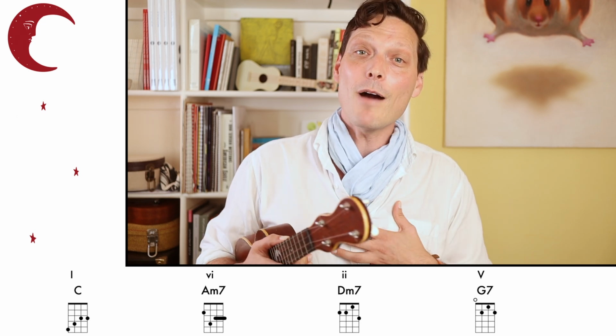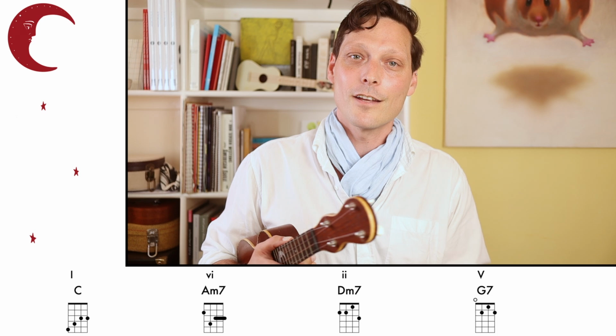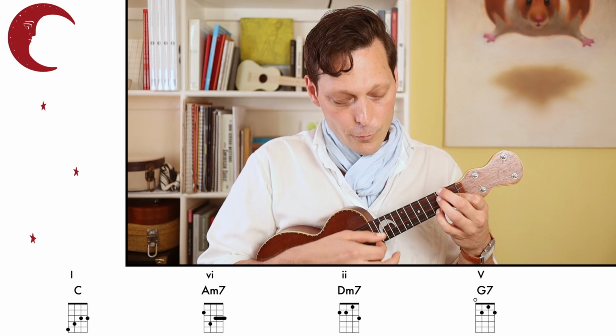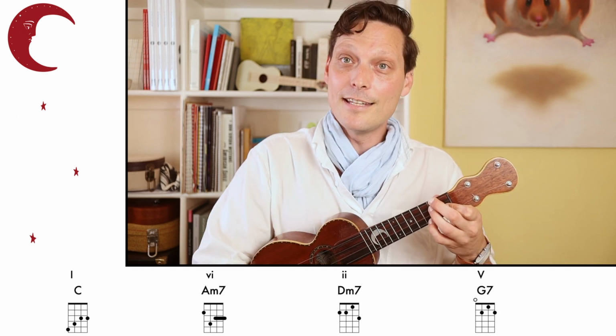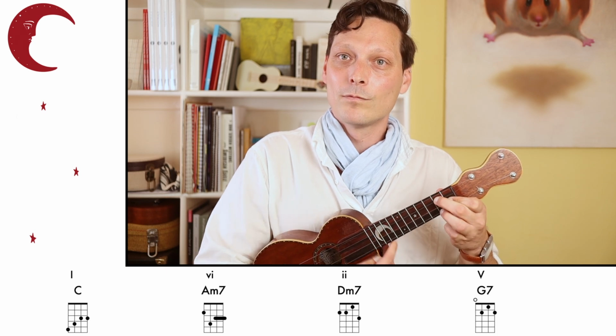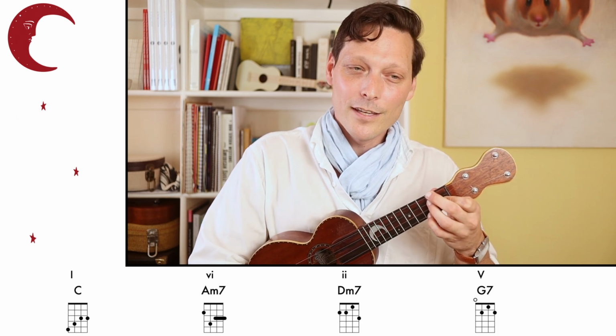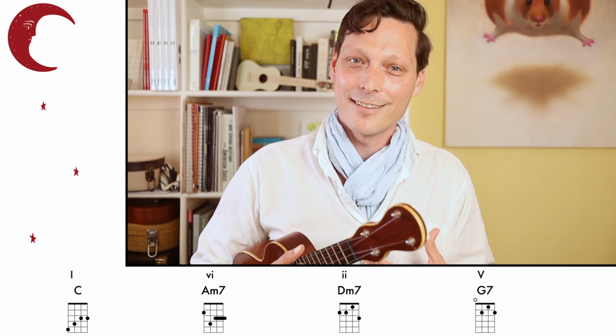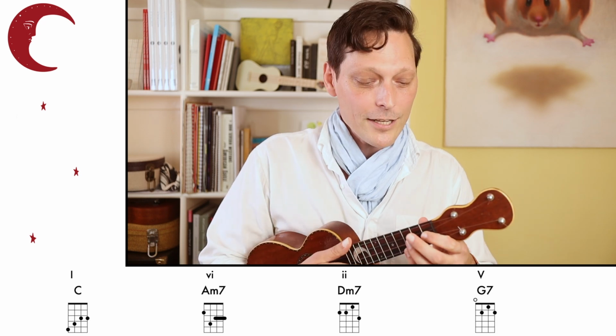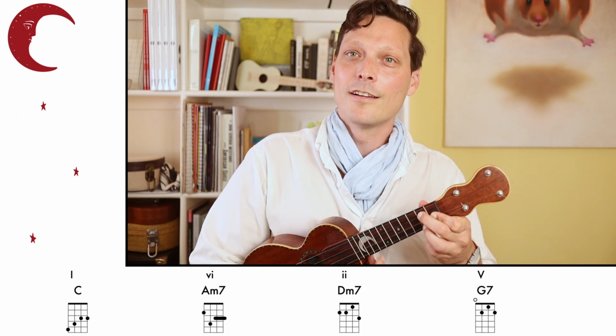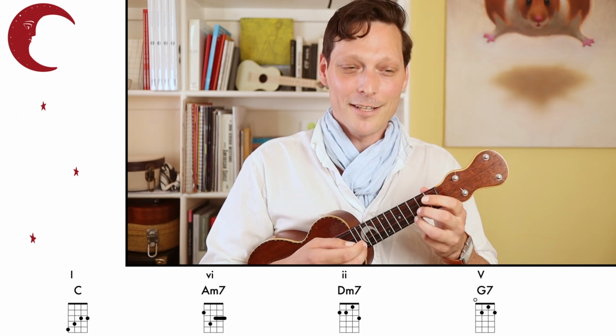And likewise, the D minor 7th and the G 7th are linked to each other. They share 2 common tones on our middle strings, the D and the F. The D minor 7th is our sound setting up that tension of the G 7th. It's starting to push us to the C. This is called a subdominant sound.